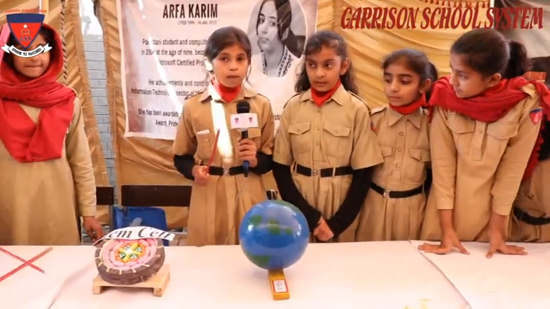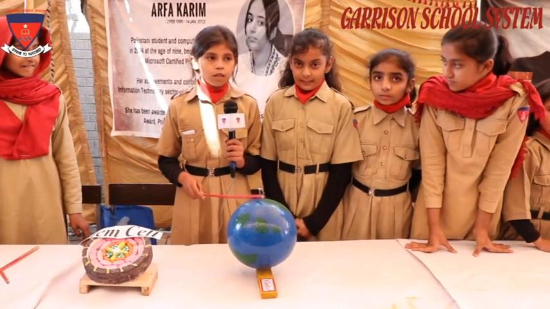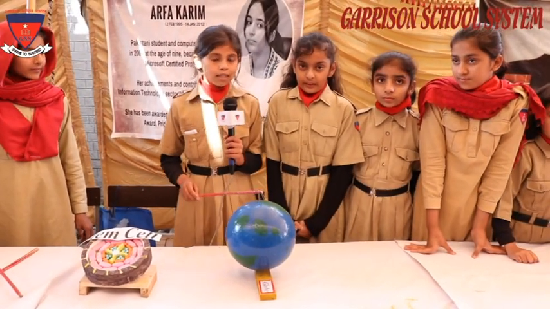Good morning and Assalamu alaikum. This model is about our globe. It is made up of a ball, newspaper, disposable glass and a wire.